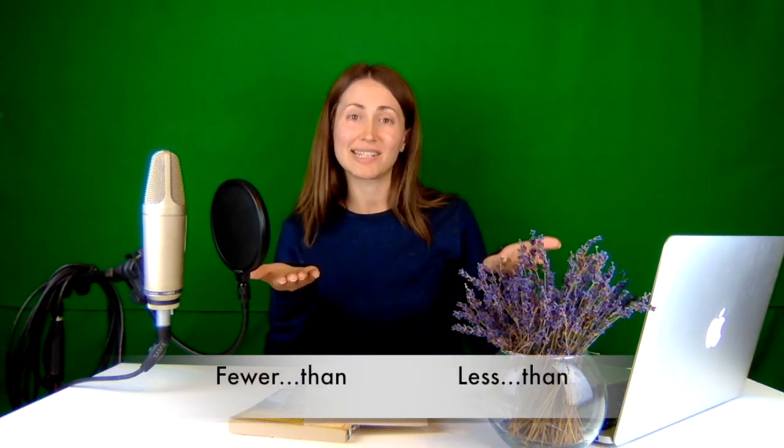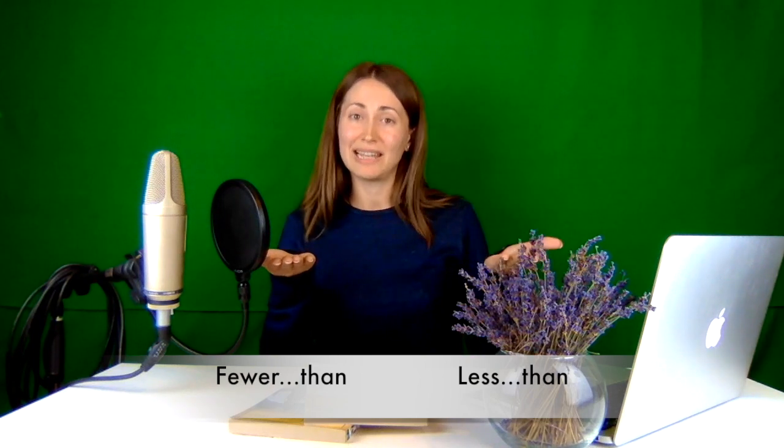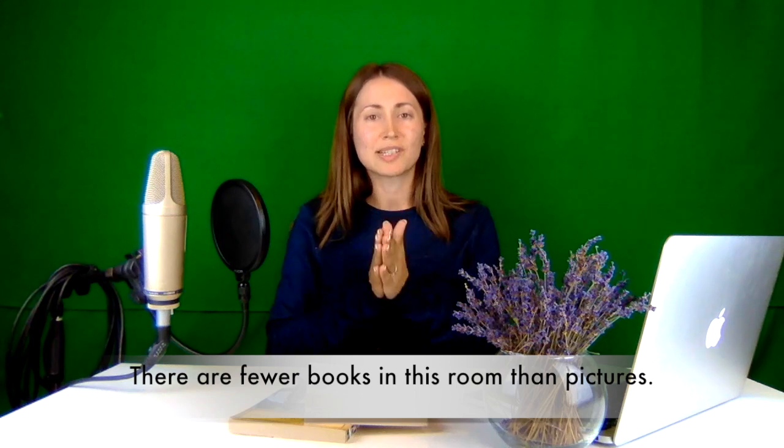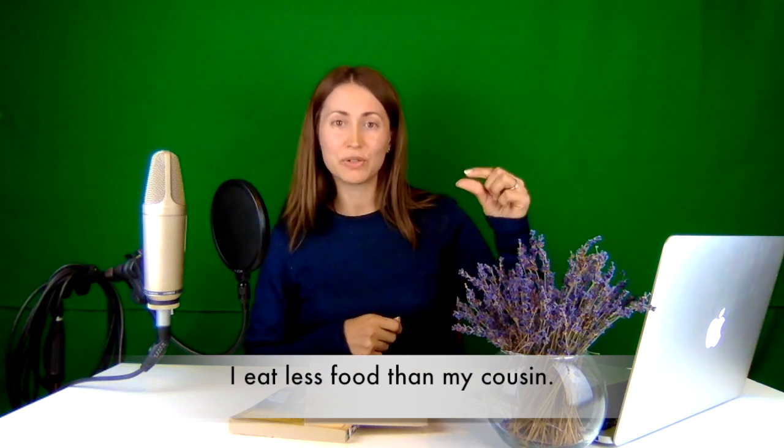Number 6. What's the difference between fewer than and less than? The difference between fewer than and less than is that we use fewer than with things we can count and less than with things we can't count. For example, there are fewer books in this room than pictures. Or, I eat less food than my cousin.